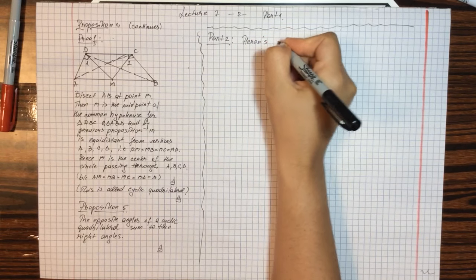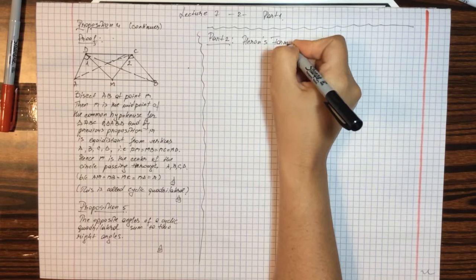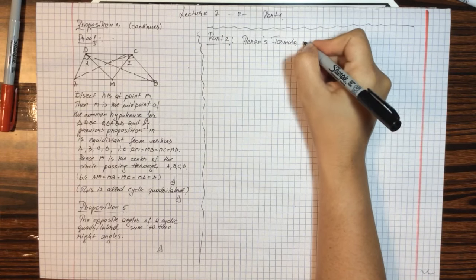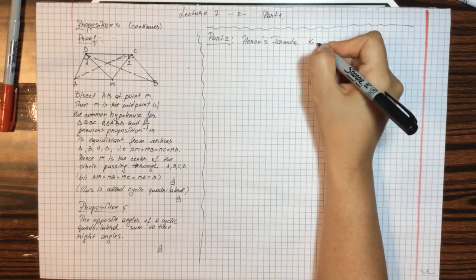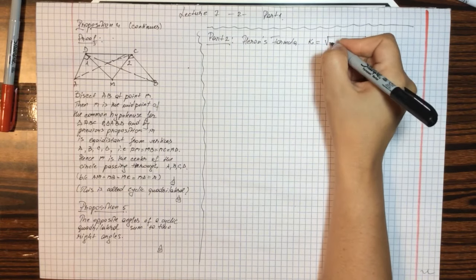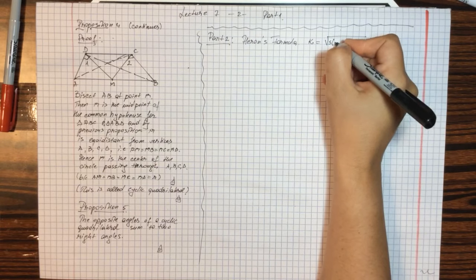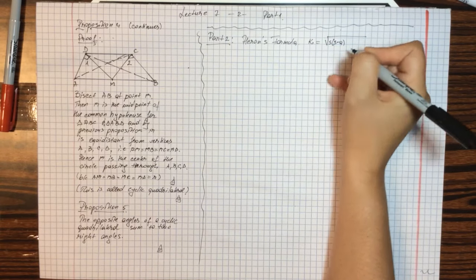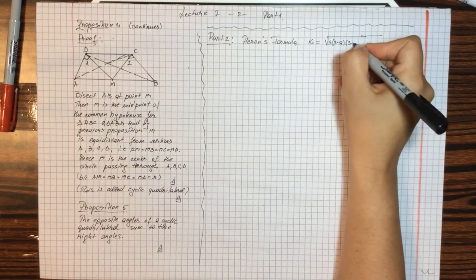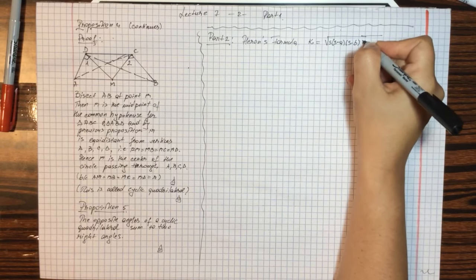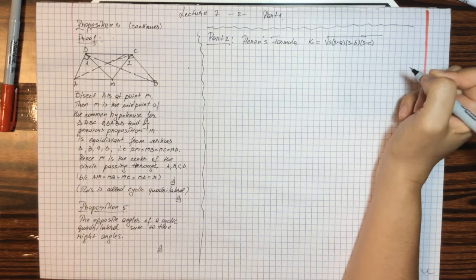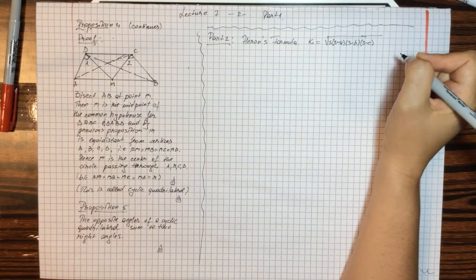Heron's formula. It says the following. The area of a triangle with given sides would be equal to the square root of the semi-perimeter s times s minus a, where a is one of the given sides of the triangle, times s minus b, b being the second, and times s minus c, c being the third side.